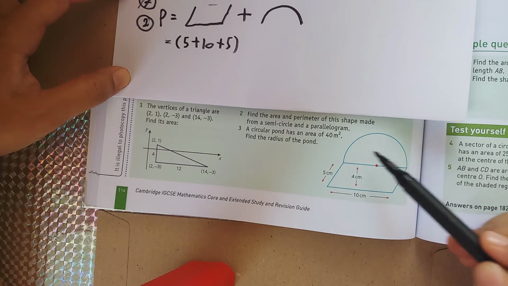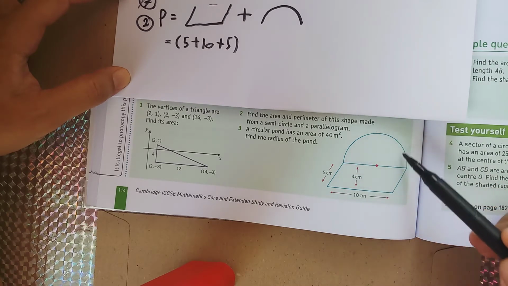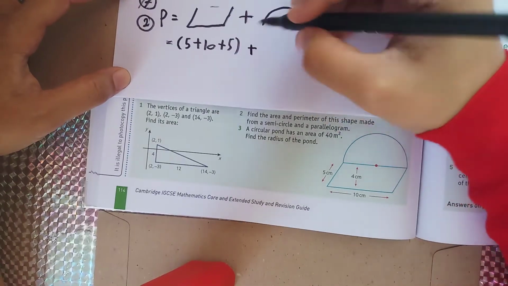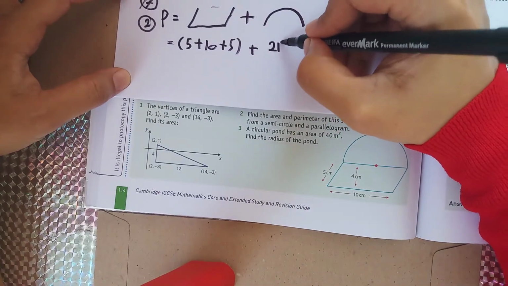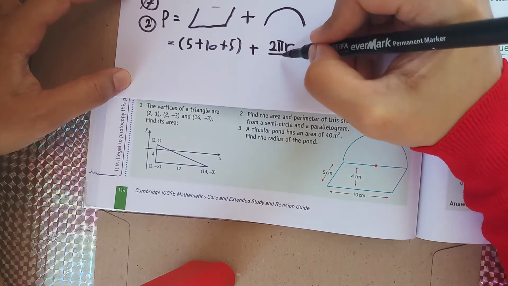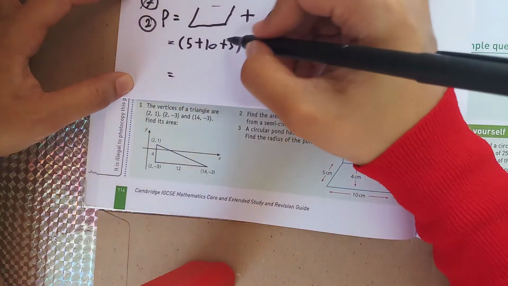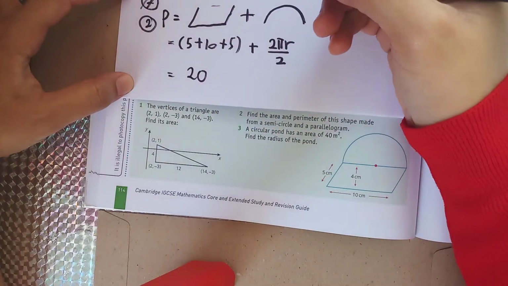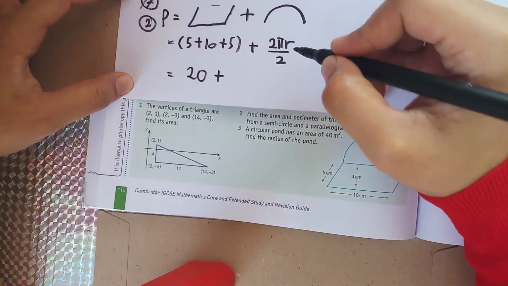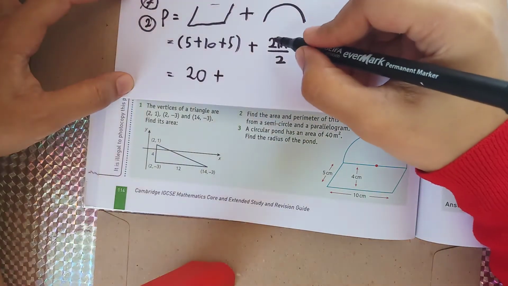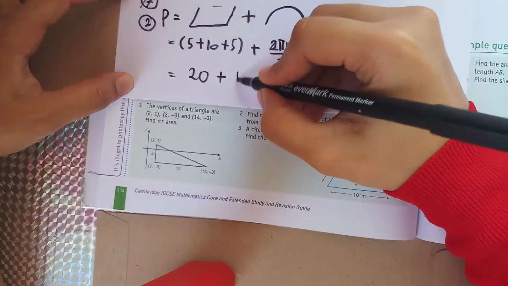This is the perimeter of a semicircle, or the circumference of a semicircle. The formula is just 2 pi r, but you need to divide by 2 because it's halfway only. So key in everything. That one you calculate, you will get 20, plus pi times the radius.